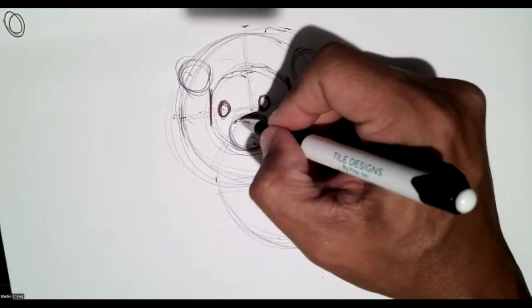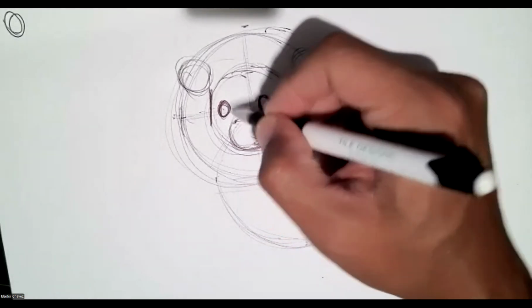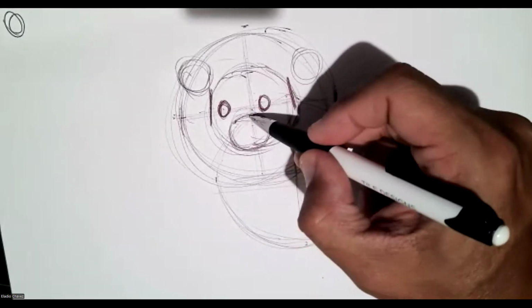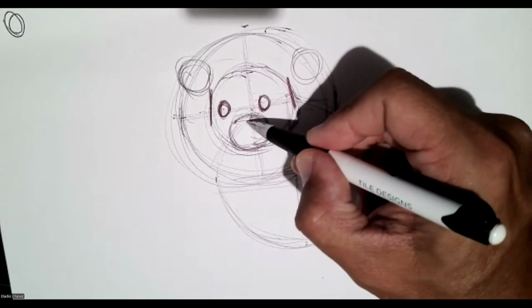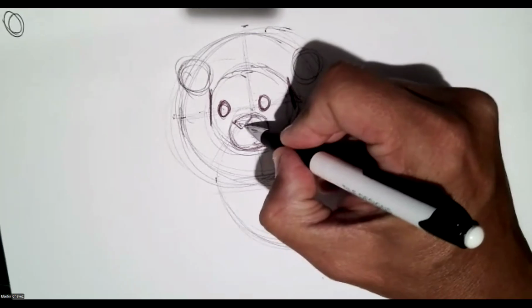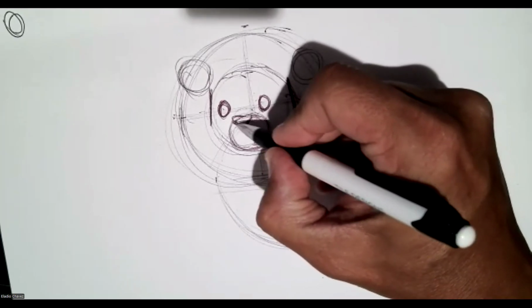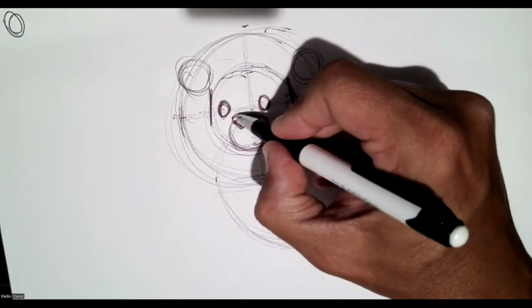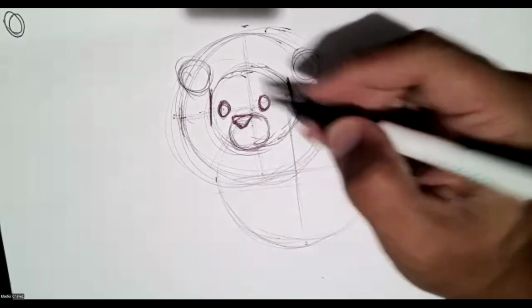All right, so that's looking good. The nose is on this side because of the 3/4 view. So here's our circle for the muzzle. The nose is a little bit to the left, and it's a triangular shape. It's like a triangle shape, it's rounded. It's a compound shape because they got the triangle and they got a circle. Well, they rounded the edges, the corners.